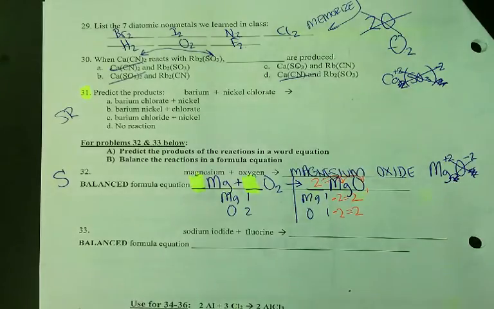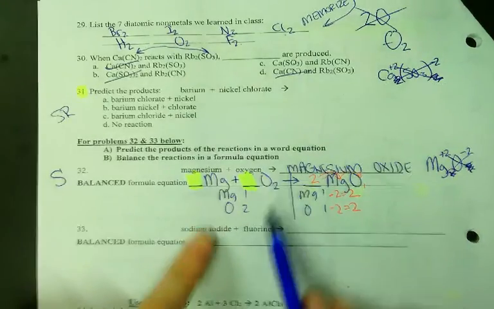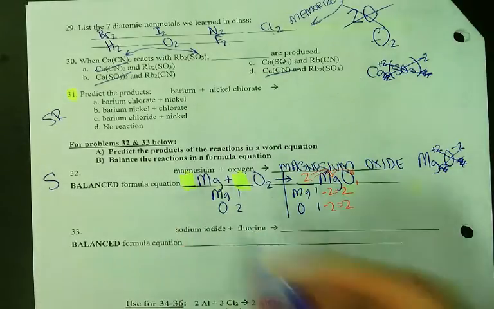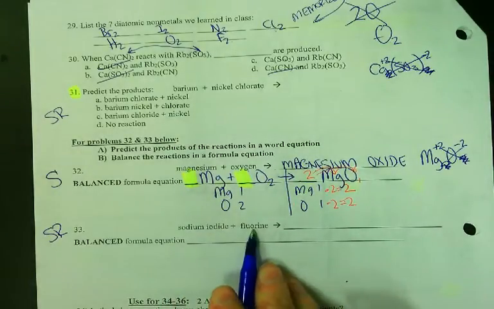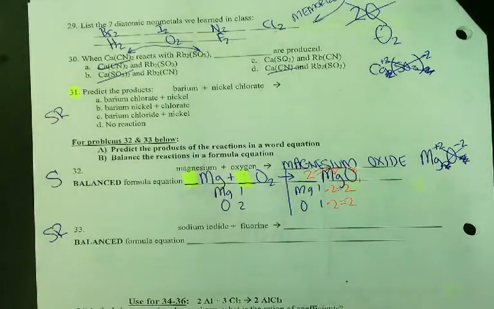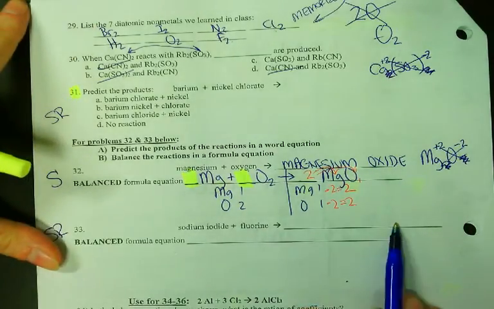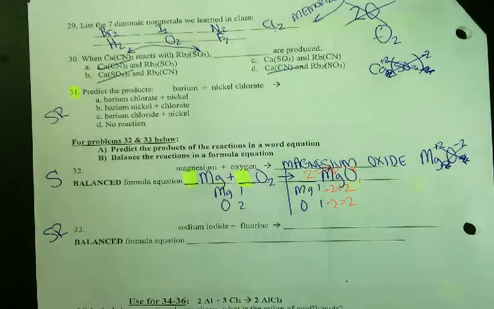You're going to do the same thing for number 33, as you did up here, but this is a different kind of reaction. Sodium iodide plus fluorine. That is a single replacement reaction. 2 words plus 1 word. It's a compound plus a pure element. Be careful with Brinkelhoffs on this one as well. Okay, make sure you're looking up here. Write the word equation, then the formulas, and balance. Go ahead and pause here to get some time to finish that.